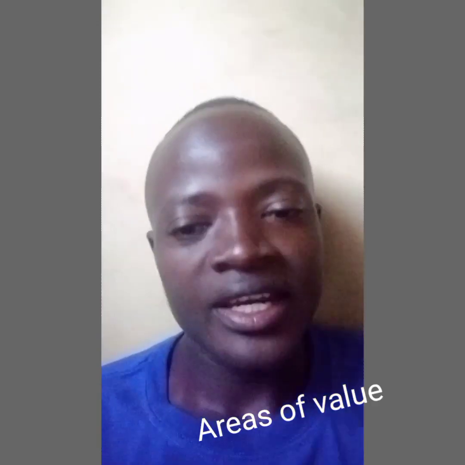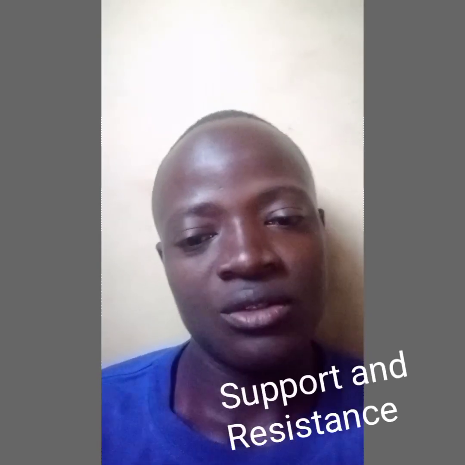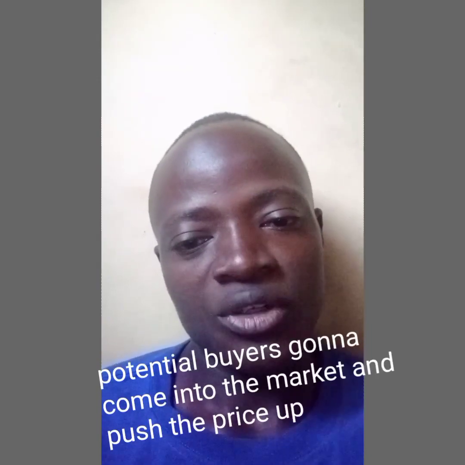Okay, so let's break down what the A means. The A means the area of value. This is an example of areas of value that you must familiarize yourself with. The first area of value that is common to every trader is support and resistance. At support, this is where the potential buyers are going to come into the market and move the price up. But at the area of resistance, this is where the potential sellers are going to come into the market and push the price down.